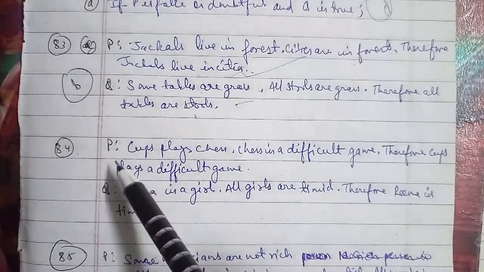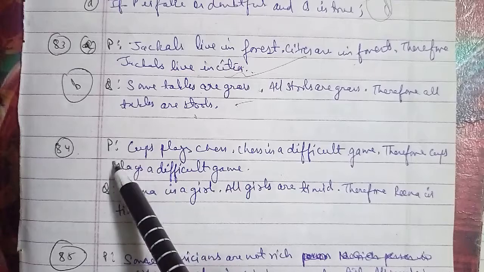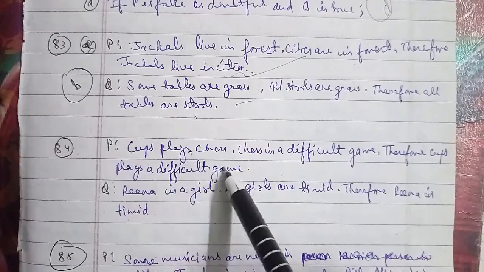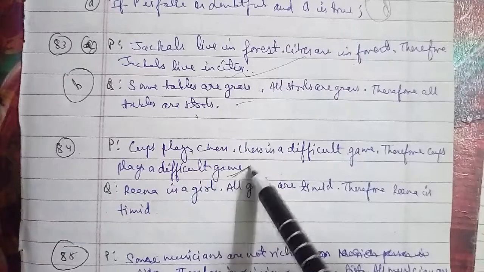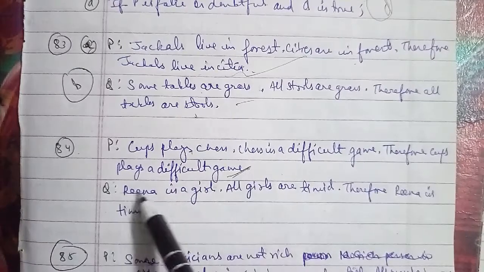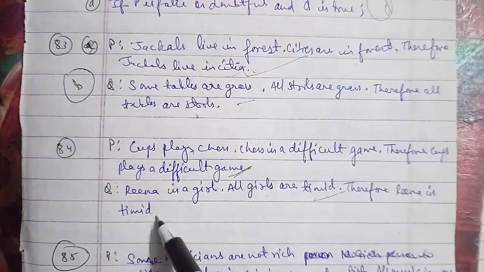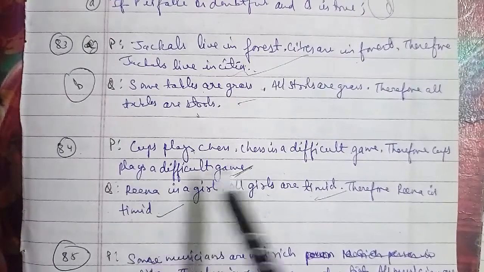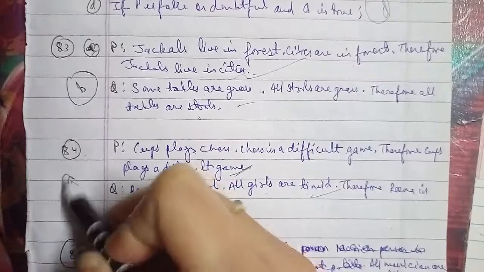Moving ahead with another question, and that is question number 85 of the session. The P we have is, some musicians are not rich and all musicians are polite, and therefore not all polite persons are rich. Q we have is, all musicians are rich, no rich person is polite, and therefore the musicians are not polite. In reference to this, we will go with option A, because P and Q both the statements are true here.